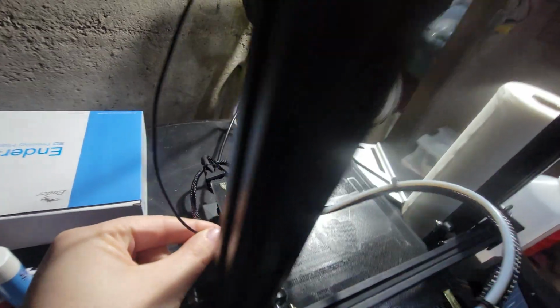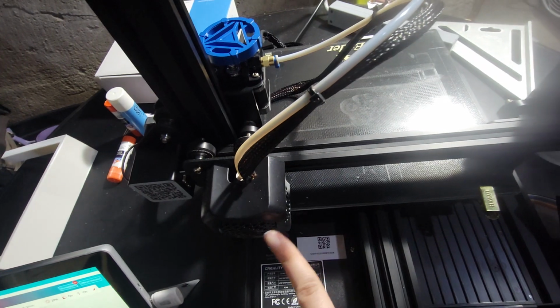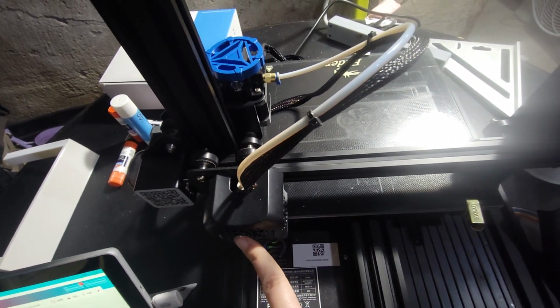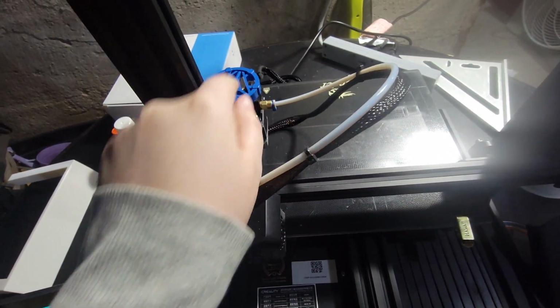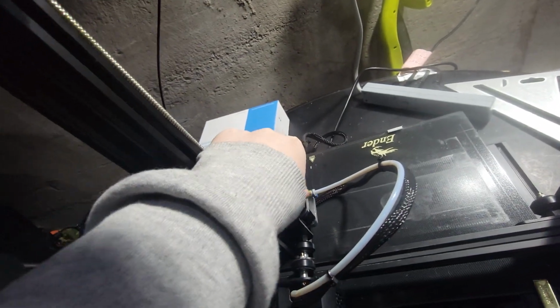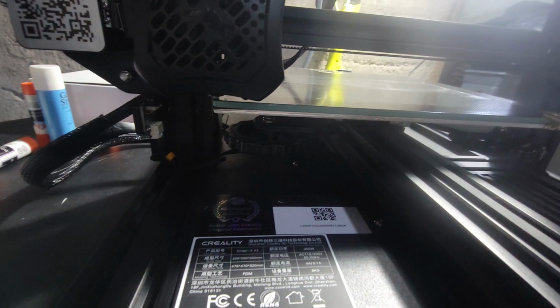Now that I have fed my 3D filament in through my feeder and into my extruder using this knob, which feeds the filament, I will make sure that the filament comes out the bottom, which it already has.